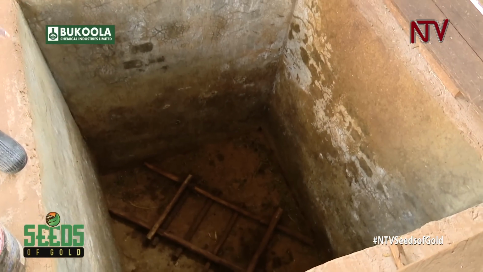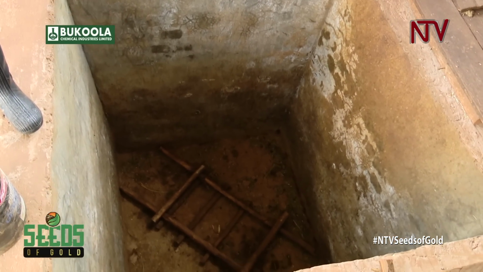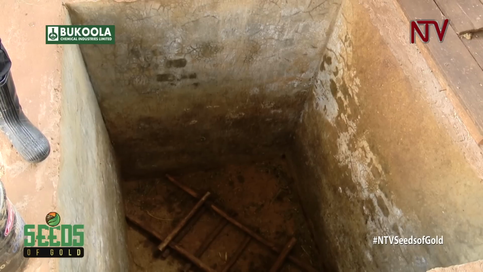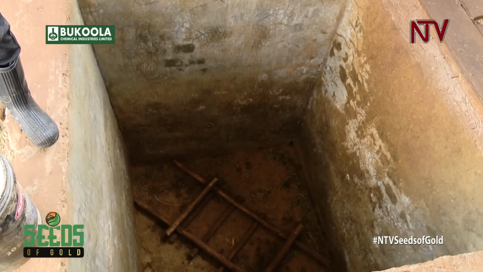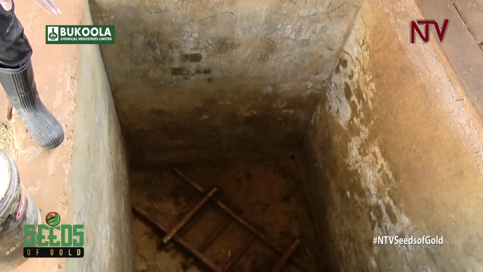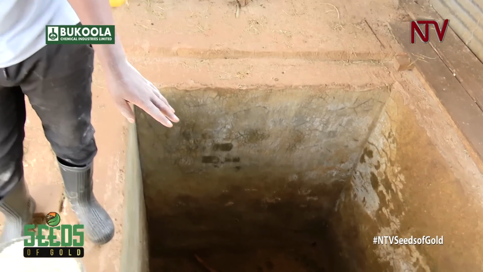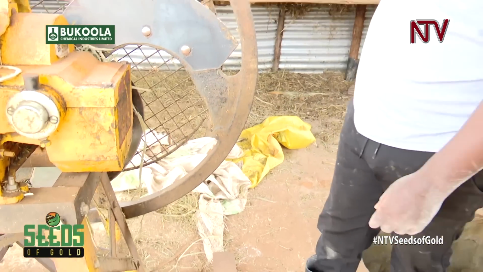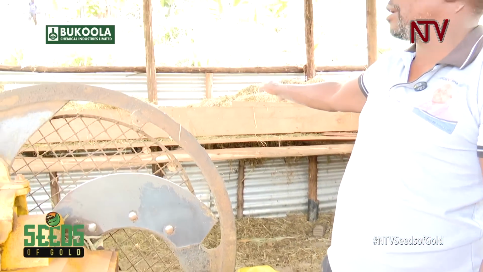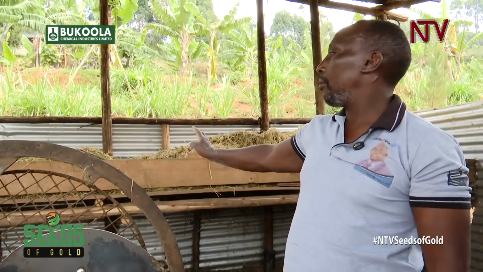Yeah. So deep. We have constructed it so deep now that we don't have pasture, because it has been a dry season, now we don't have silage. Then there we keep grass which we cut for us to have what we call hay.